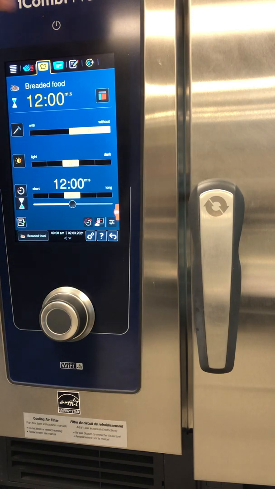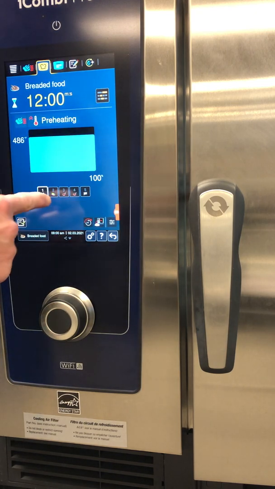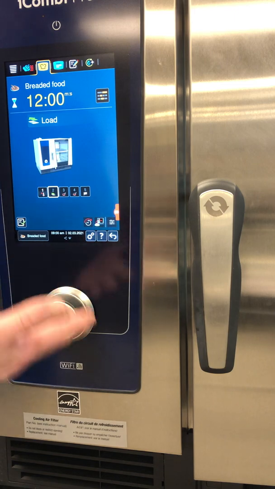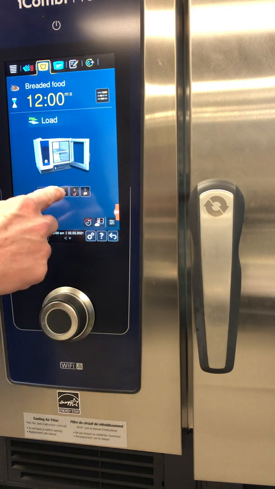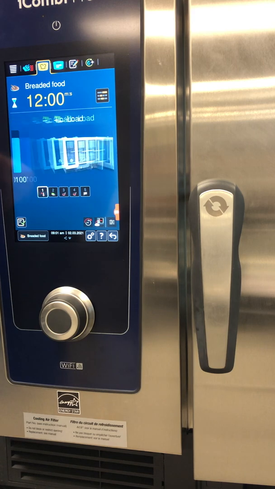Once you close the door, it will go through. It will switch over to this. It will preheat the oven, and next it will ask you to load the product. Next, it will show you that it's going to pan fry the chicken nuggets at 432, which is really, really hot. But in this combi, it's very efficient that it works like that.